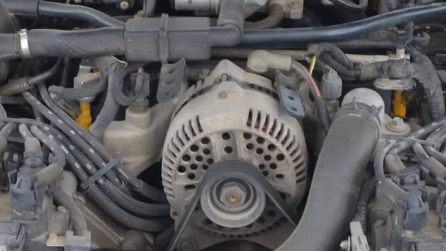If the generator is faulty, it may not be able to produce enough electricity, which can trigger the P0622 code. Damaged wiring harness. The wiring harness is responsible for carrying electricity from the generator to the rest of the vehicle. If the wiring harness is damaged, it may not be able to carry enough electricity, which can also trigger the P0622 code. Problem with the engine control module.